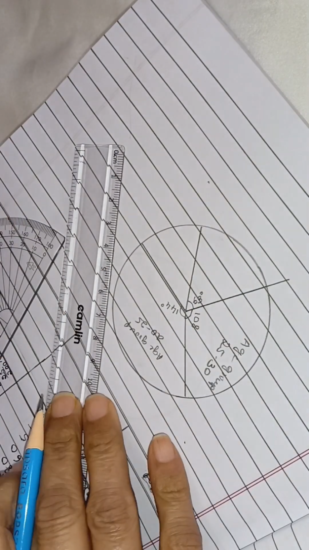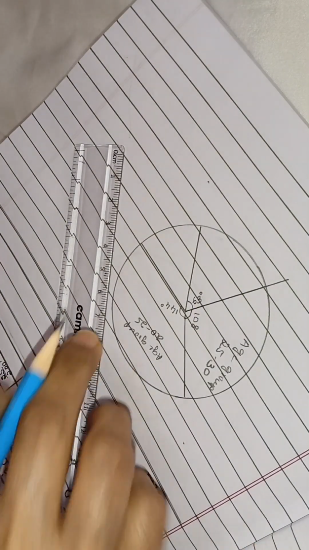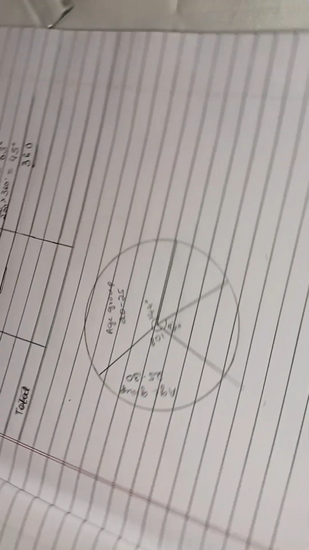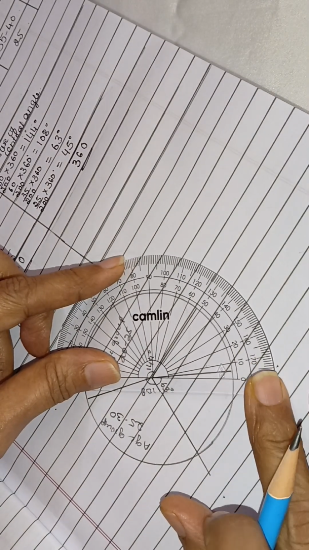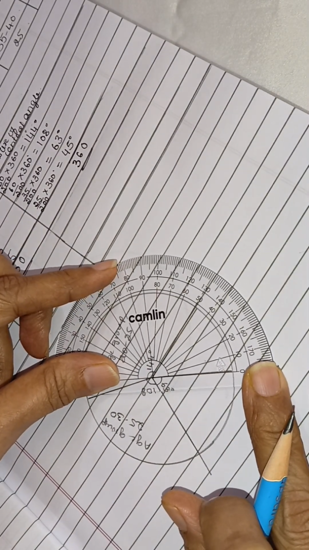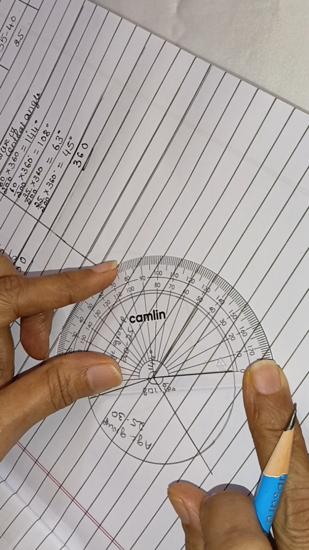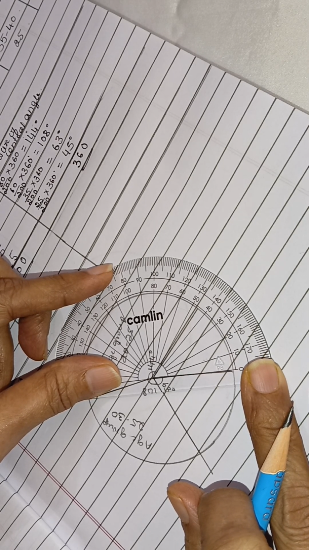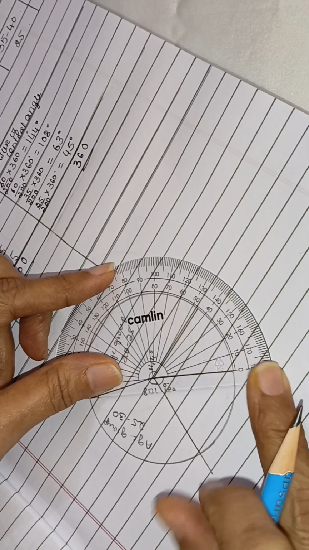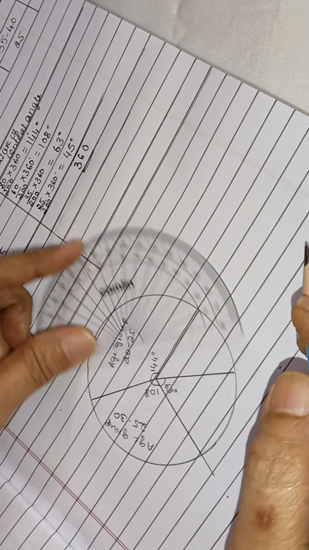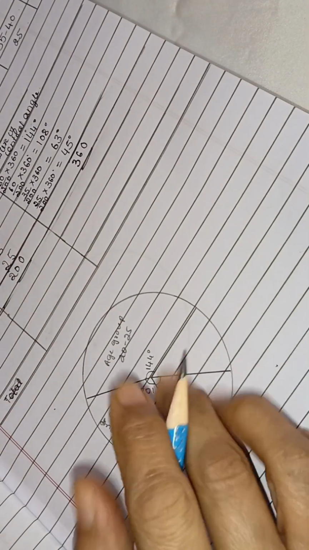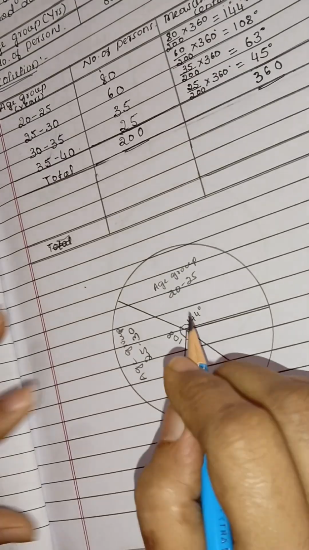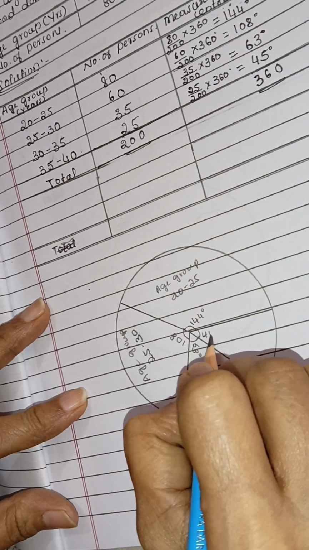Now the remaining is 45 degree. Whether it comes 45 degree or not, let's check. Slight, 46 it's coming. Slight difference is there. Accuracy is very important so that you will come to know. This is 45 degree, right? 45 degree.